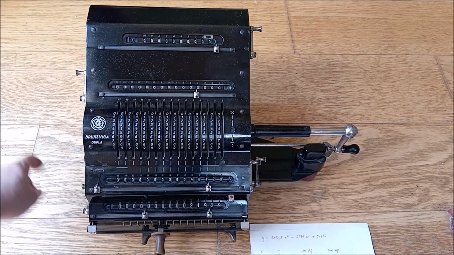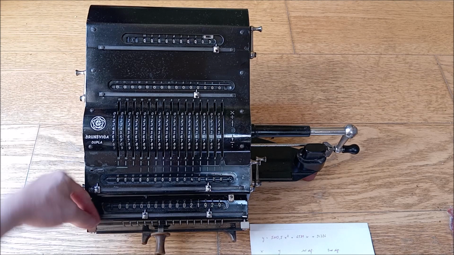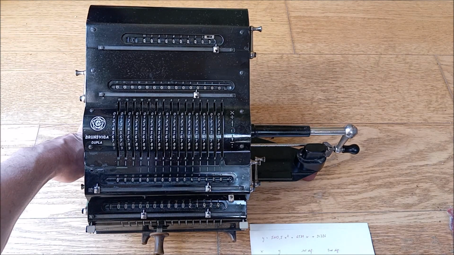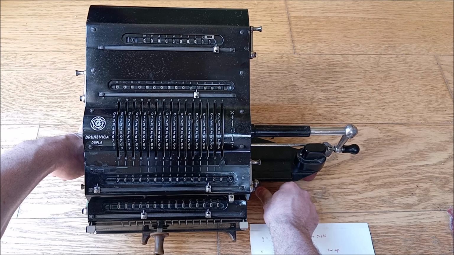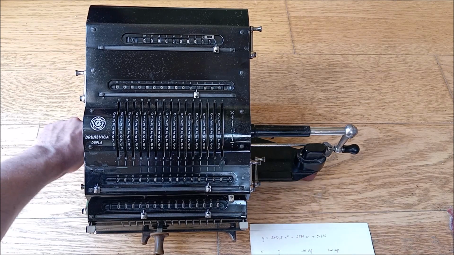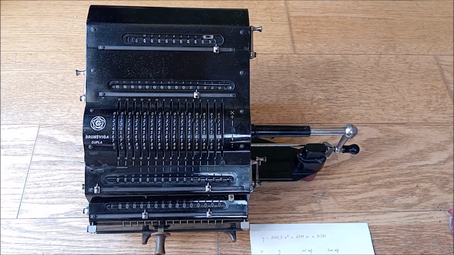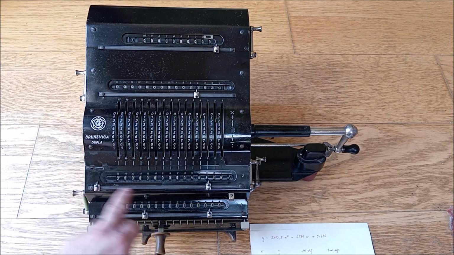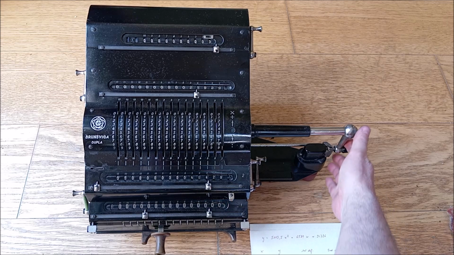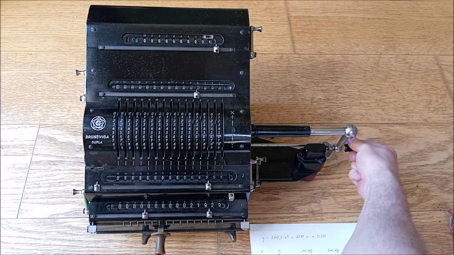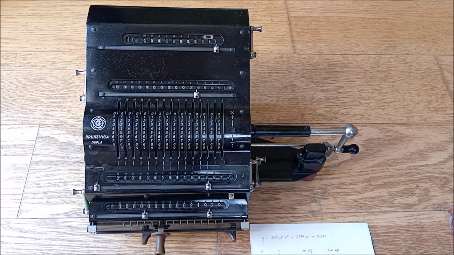We transfer register number 1 into the setting register. We engage register number 2 and we add this number to both registers.